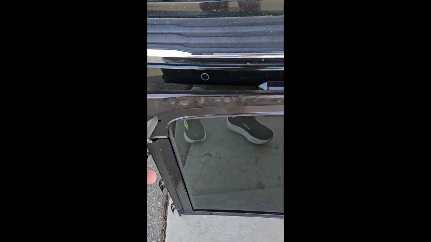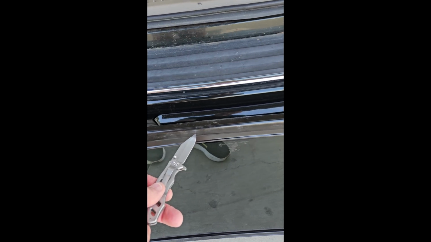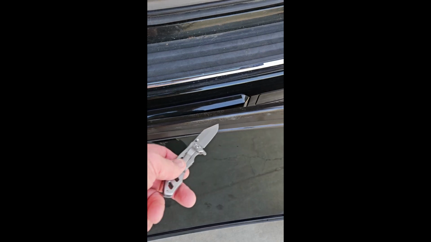Now you can see this is the bottom of the rear trough, which would be inside the headliner. See how it's all water right there, or water spots? All right, water's been splashing through there.